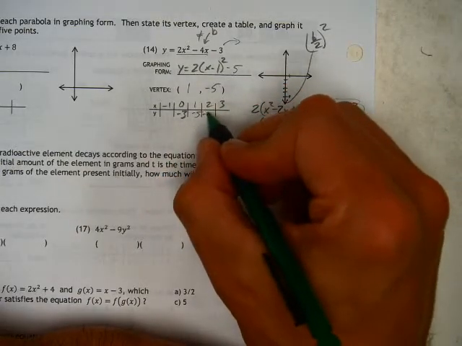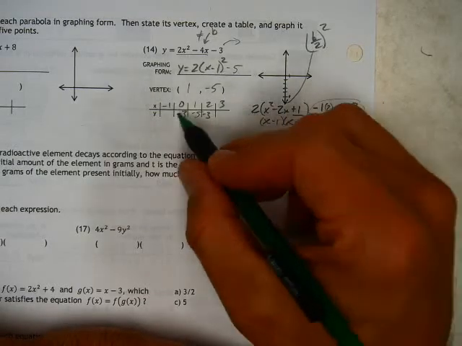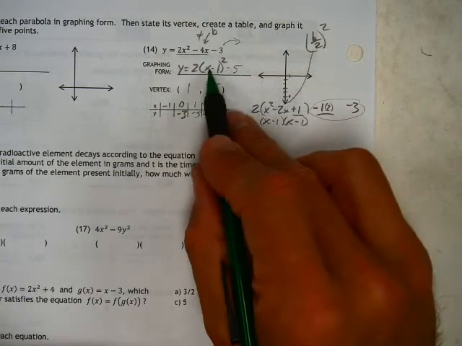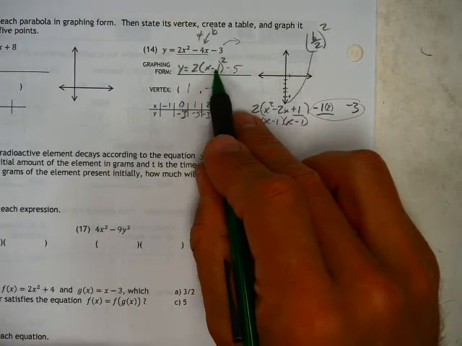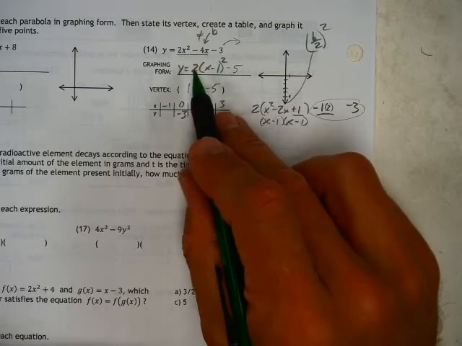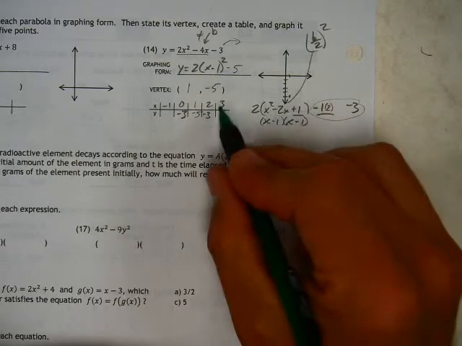Symmetry tells me that this is going to be the same on that side, so I really only have to plug one more thing. Now, whereas 0 into the first equation's easy to do, you could also have plugged it in here. 0 minus 1 is negative 1. Negative 1 squared is 1. 1 times 2 is 2. 2 minus 5 is negative 3. So we could have done that. And that's what I'll choose to do here.